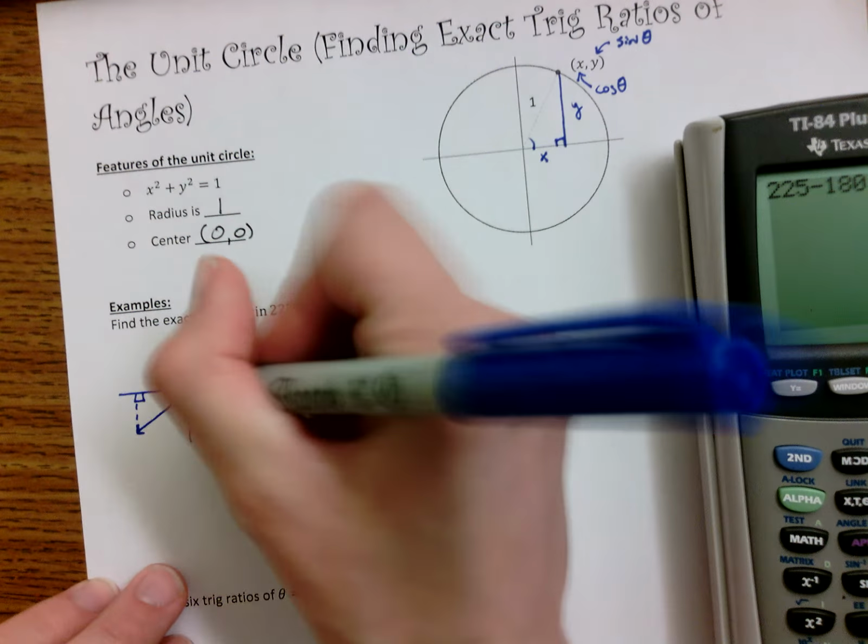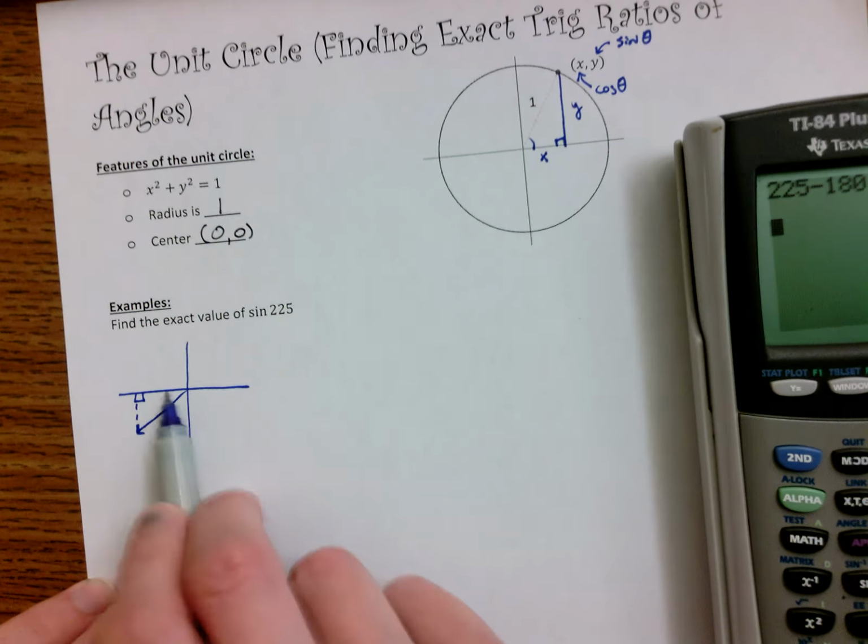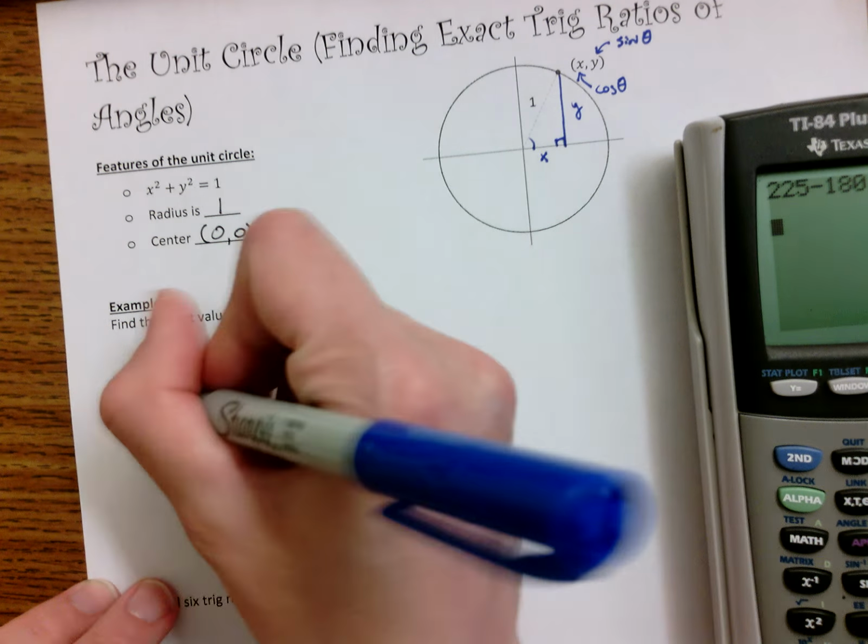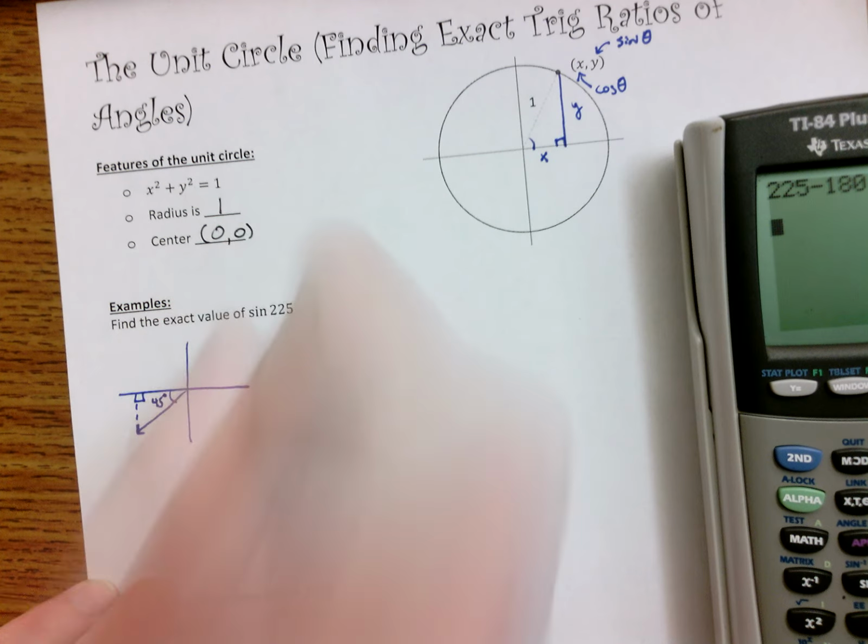If going straight over is 180 degrees, then from here to here is 180, and I need to get up to 225. That means this has to be a 45-degree angle.